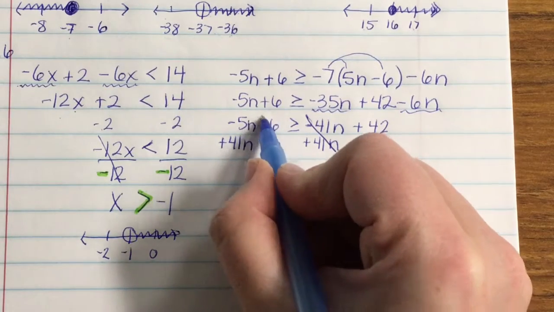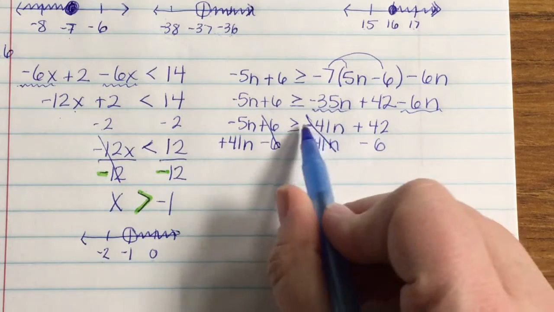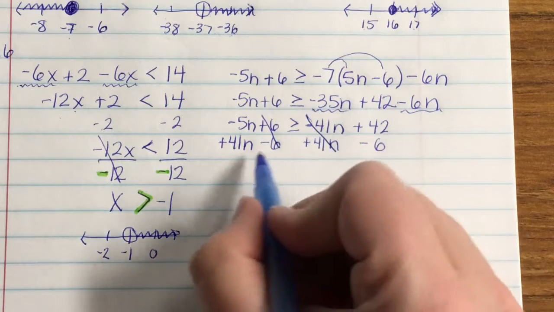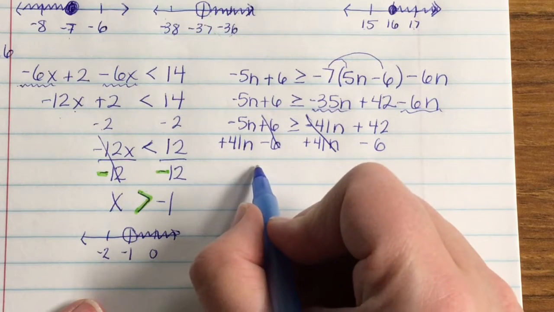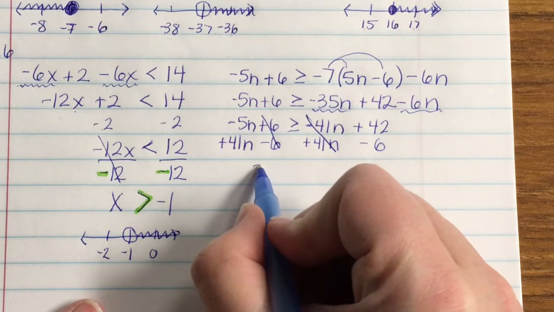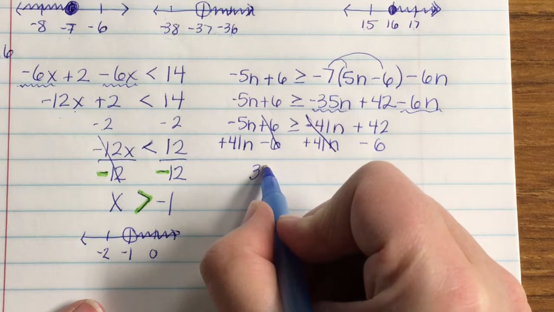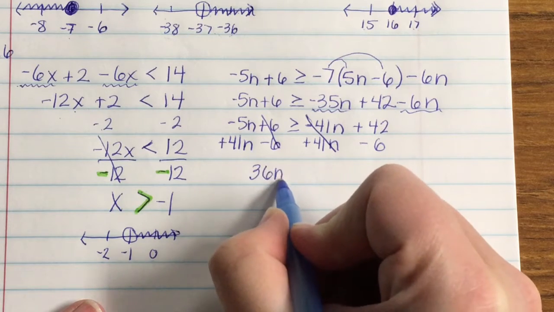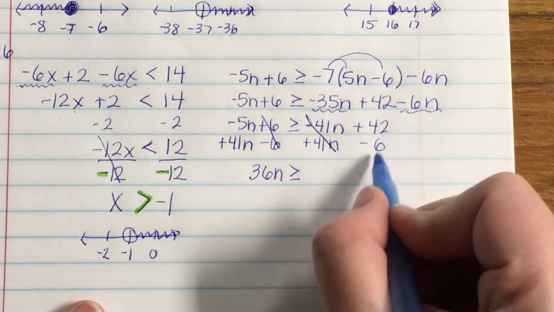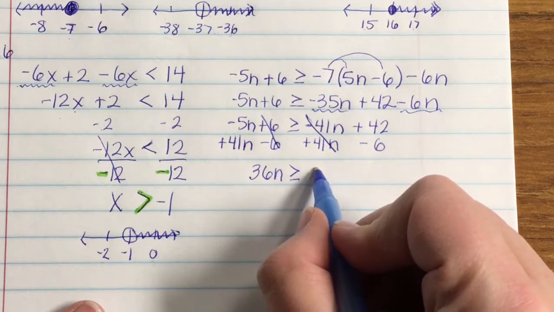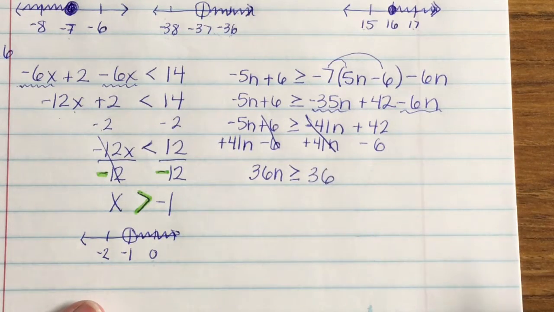So the 6 and the negative 6 made a 0 pair. The negative 41 and the positive 41 made a 0 pair. In other words, they canceled out. What is negative 5 plus 41? Good. 36n is greater than or equal to 42 minus 6? 36. Not bad, huh?